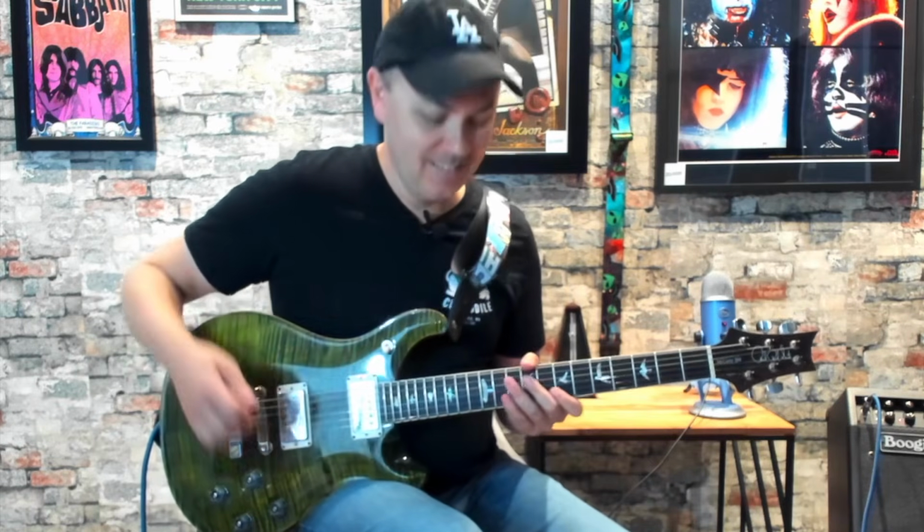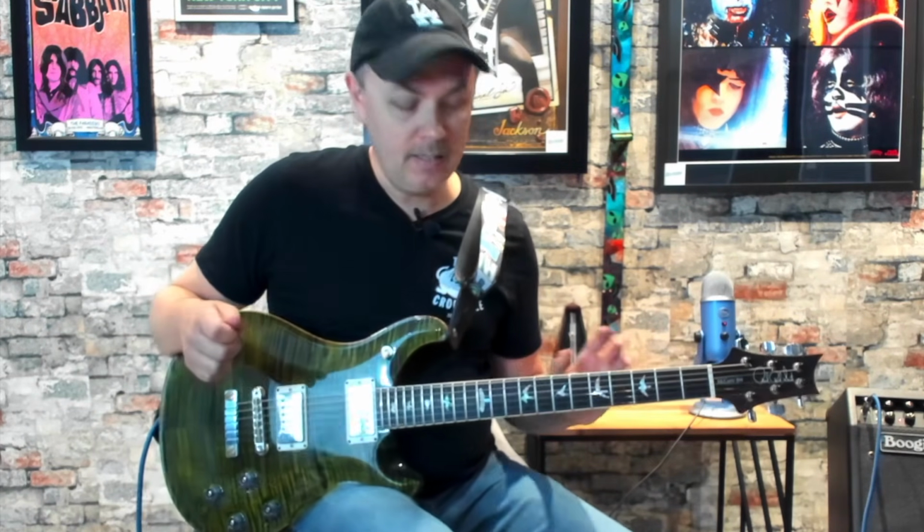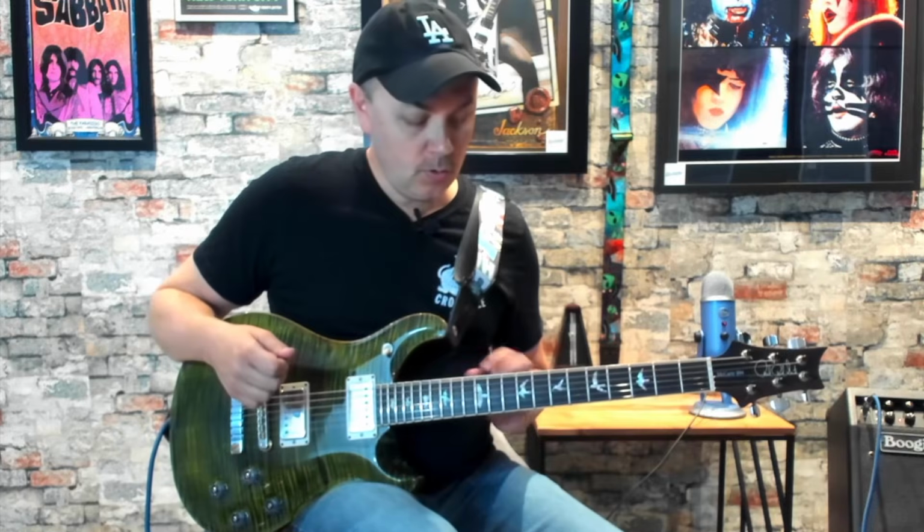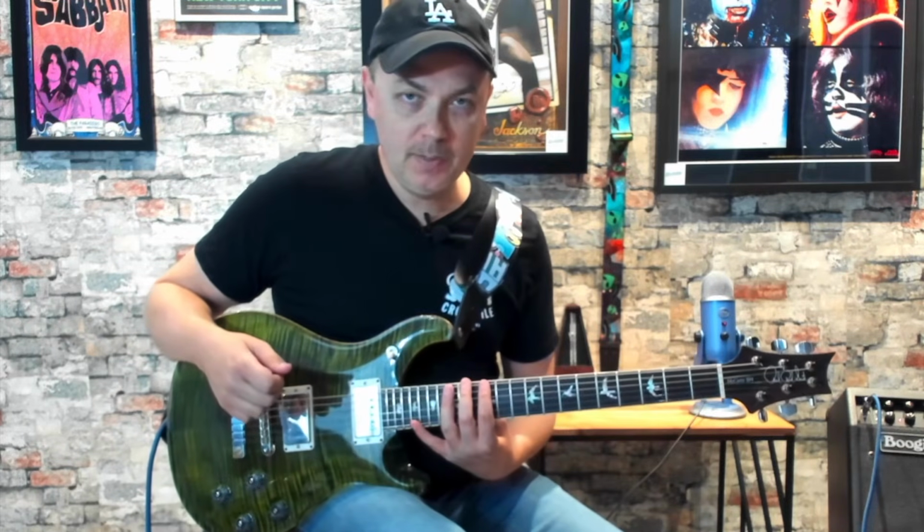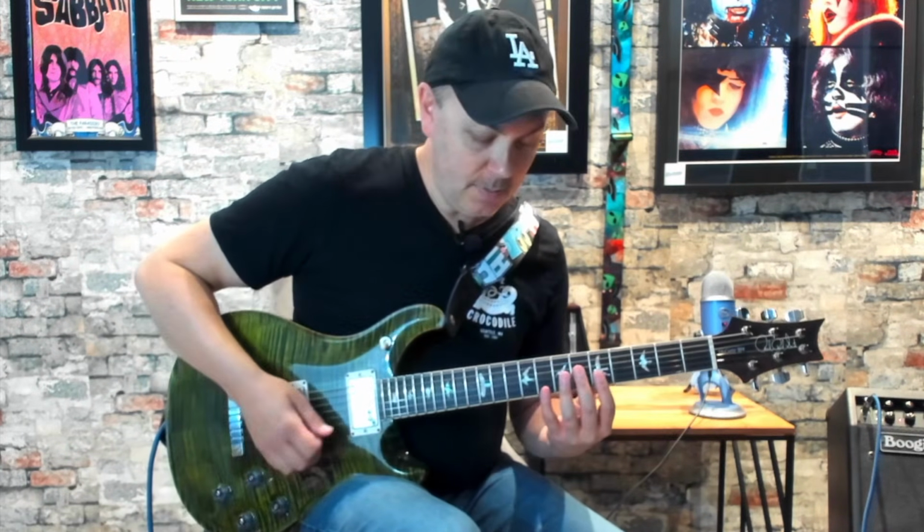I forgot it, but that's the same kind of technique. Just like before, since it's in this A minor pentatonic, we could also play this in A minor.